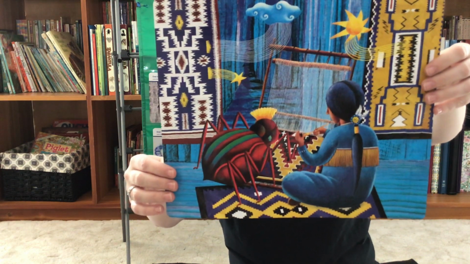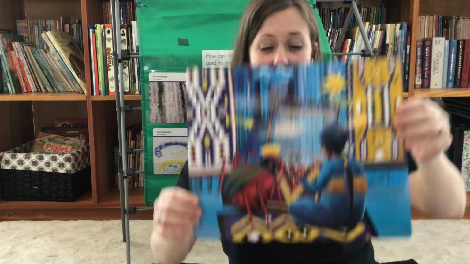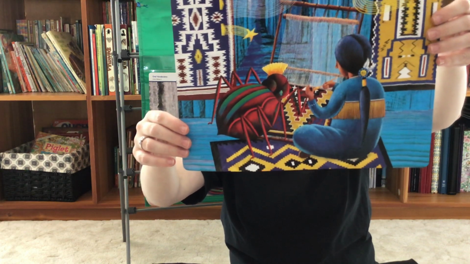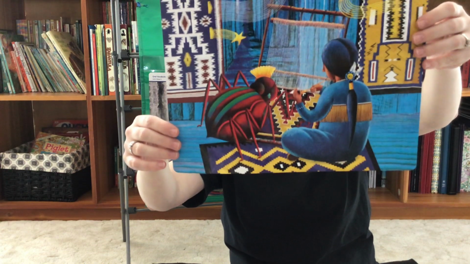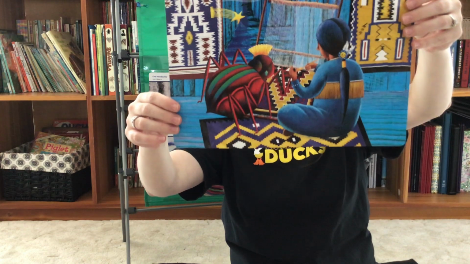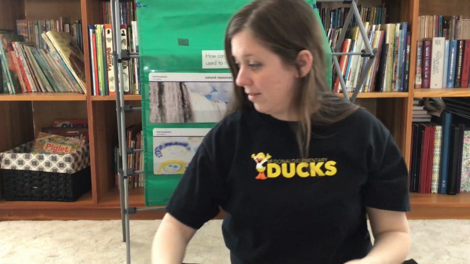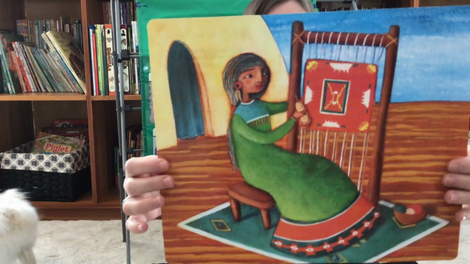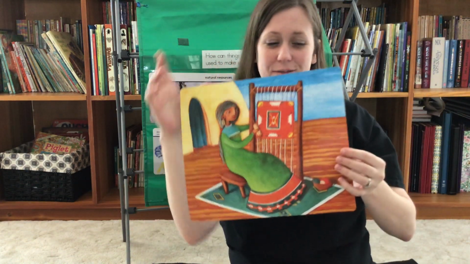Spider Woman continued with a warning. "You must never draw your design on paper," she said. "Close your eyes and imagine the design in your mind. Let the weaving come from your heart." Spider Woman taught the girl how to make the designs, and the girl promised to listen to her heart. The girl was almost ready to begin weaving, but first Spider Woman shared one last piece of knowledge.